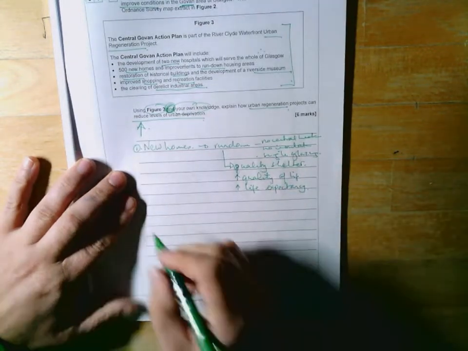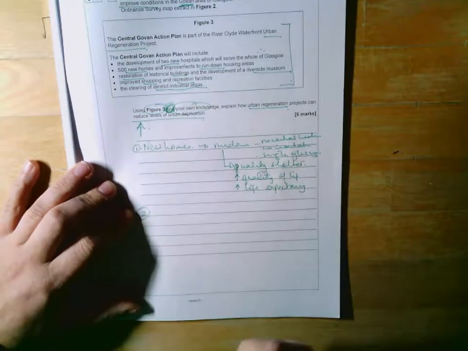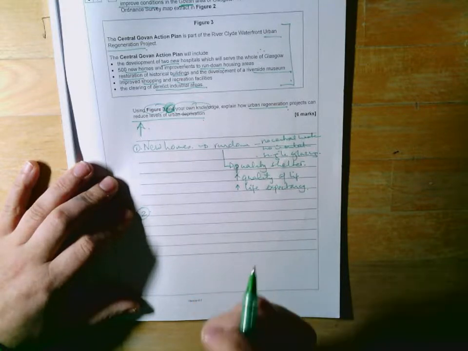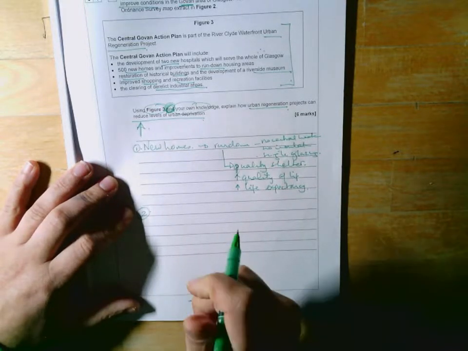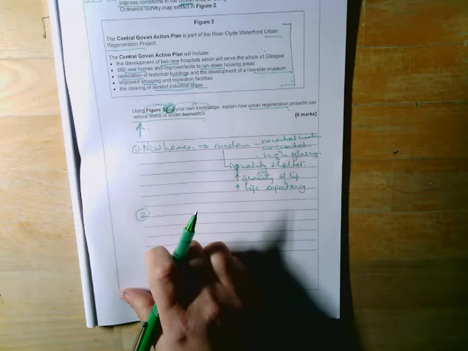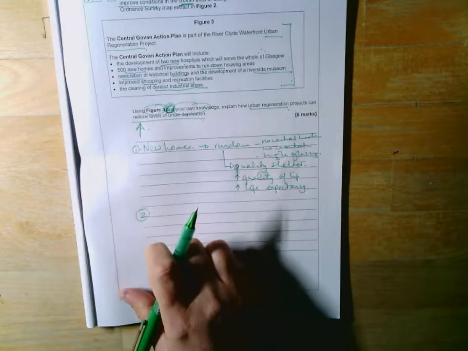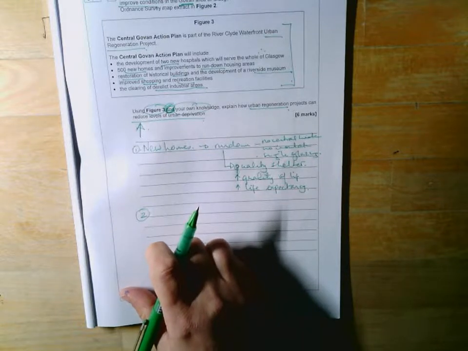Okay, so that sort of thing is using your own knowledge, but we could also here bring in about Bristol and how in Bristol they have also had a regeneration project that improved quality of life.